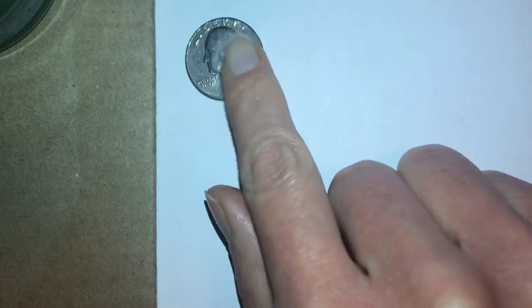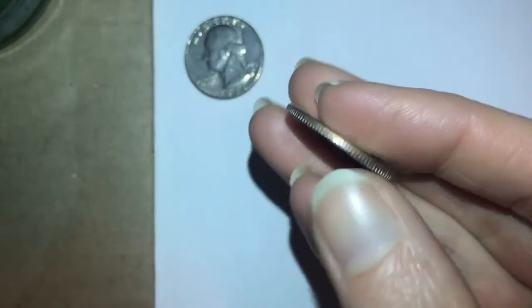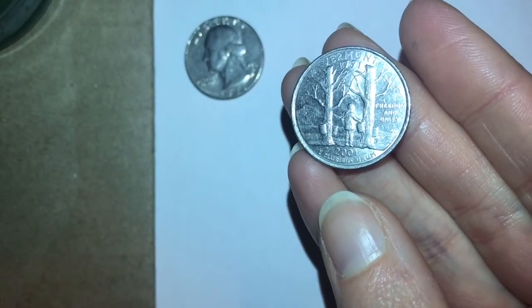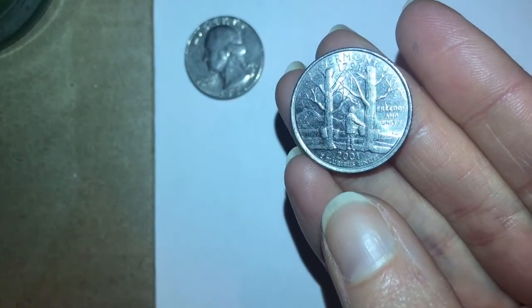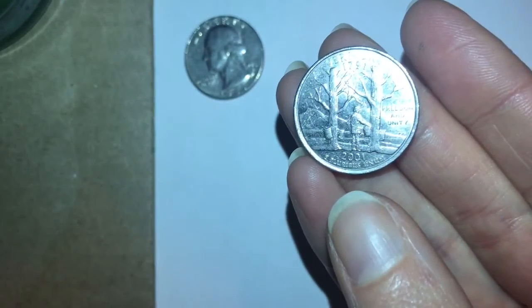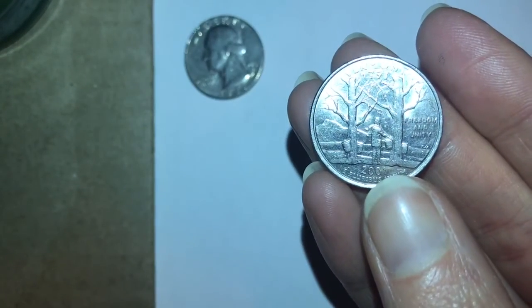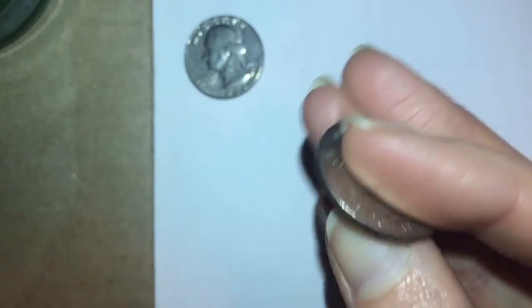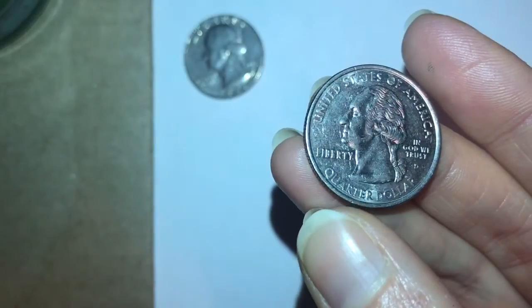Every state has its own quarter. One that I happen to have handy, if you flip this one over, it's the state of Vermont. And Vermont is very famous for its maple syrup. And so the image shows a person making maple syrup. And every state has its own quarter with its own image on the back. So if you ever get a coin and you're not quite sure what you're looking at, take a look at the head side. And if it is a quarter, it'll say so right on it.